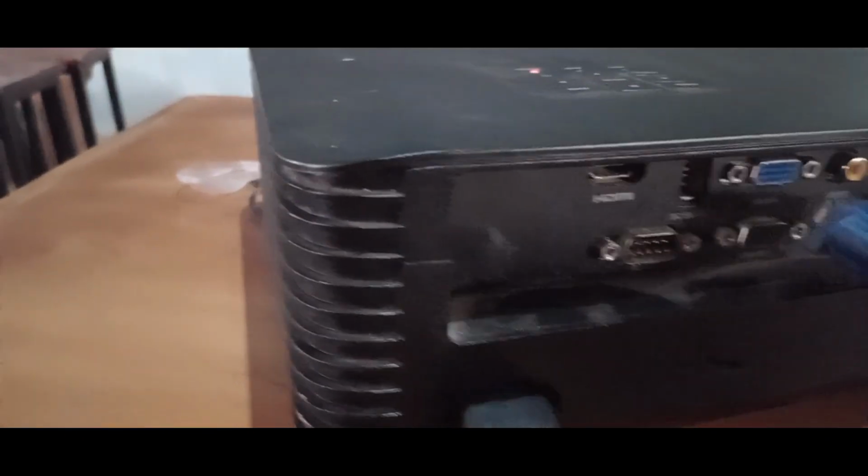This one is VGA in, to insert information into the machine. So this one is now done.